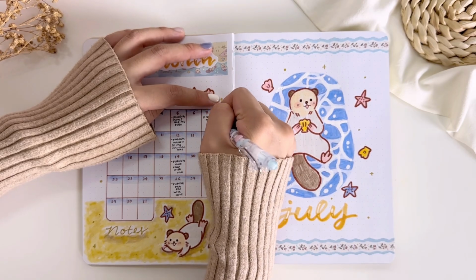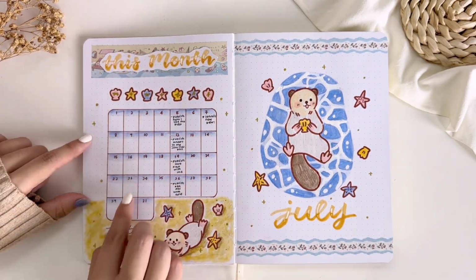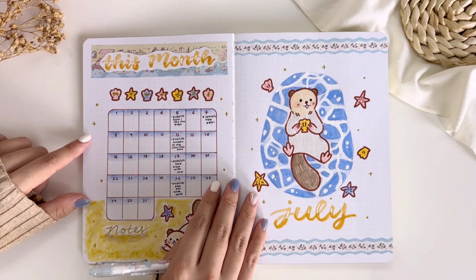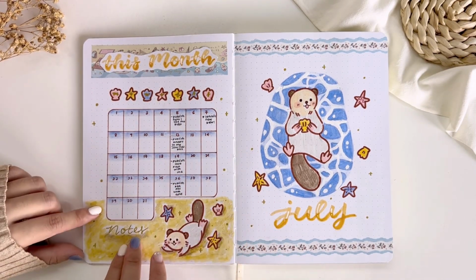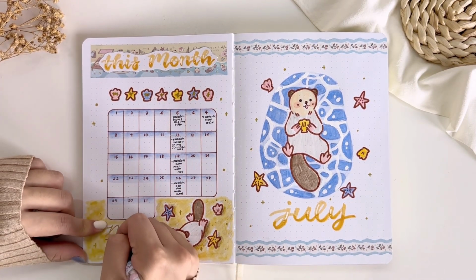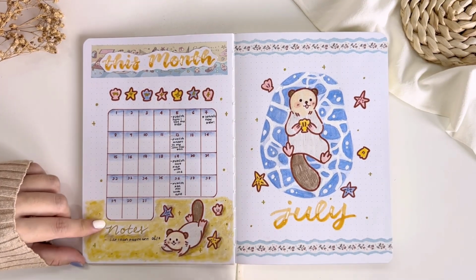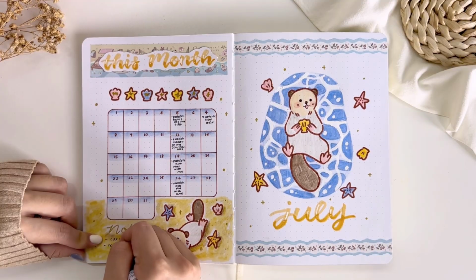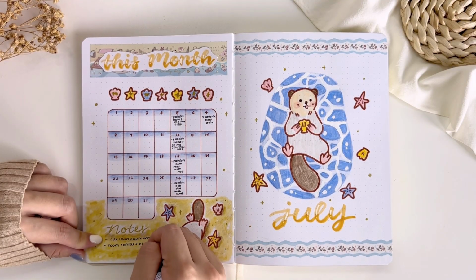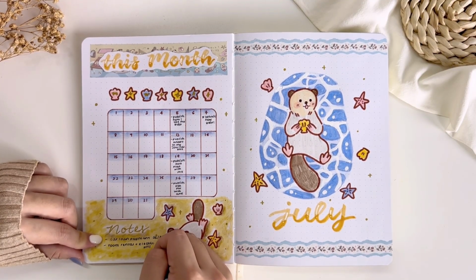And besides that, I also like to use the monthly log to write down upcoming public holidays, birthdays, appointments, or catch up with my friends. And oh yeah, I also like to write down little notes about the deadline for when I need to pay my bills so that I don't forget to make payment for them.